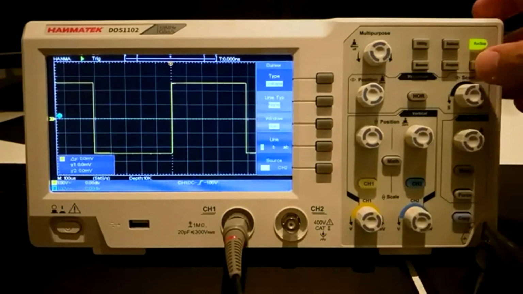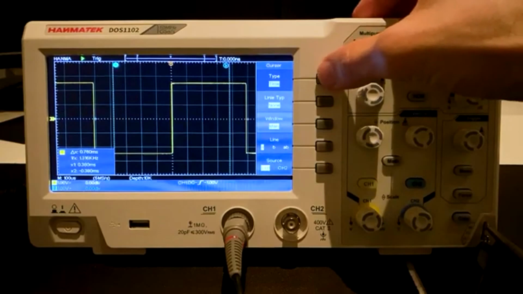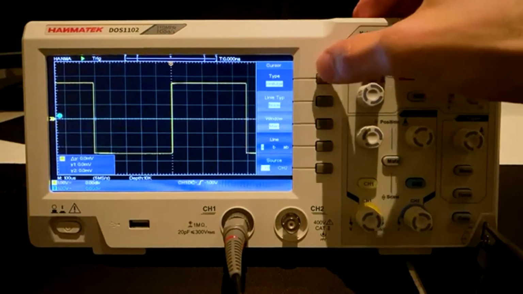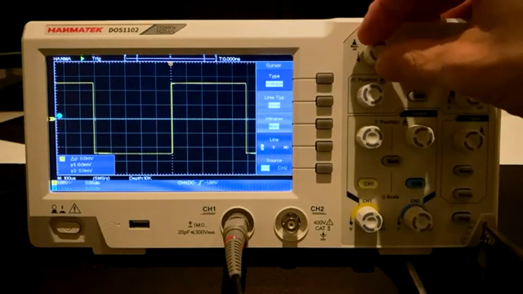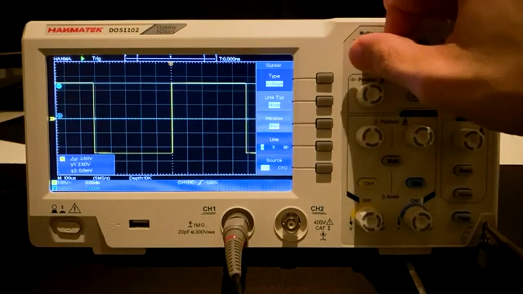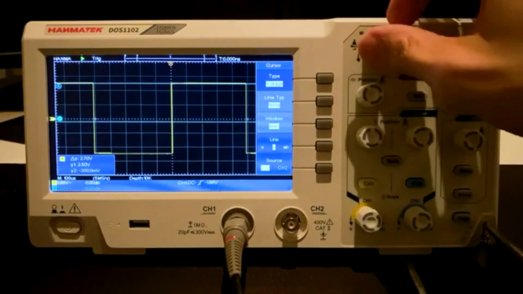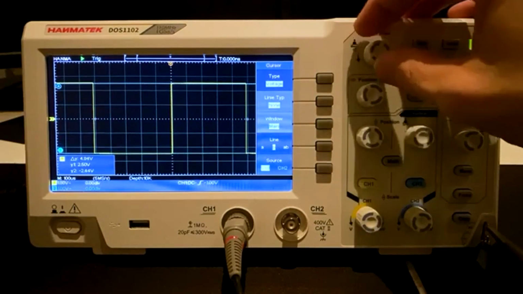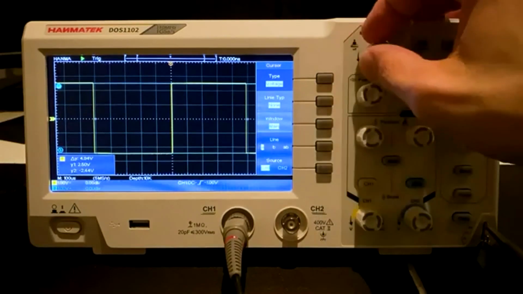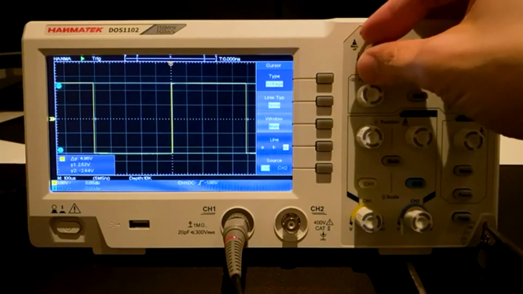The cursor function is used to measure voltage and time. You can select time, time and voltage, and auto cursor and voltage again. The measurement lines can be changed with the multi-purpose knob. The change between the measuring lines takes place with the parameter line. Line A selects the first, line B the second, and line AB selects both lines. The result is displayed in the lower left box.